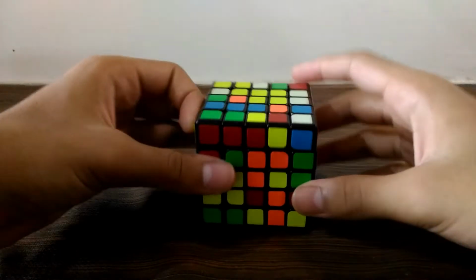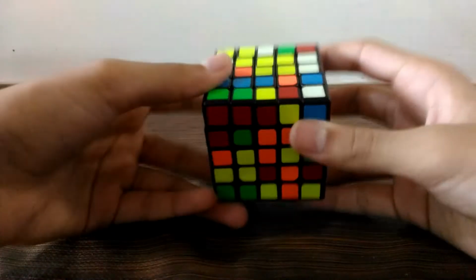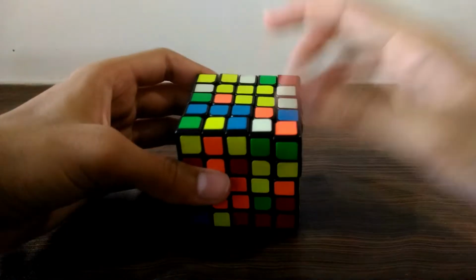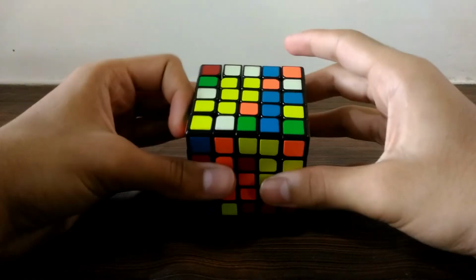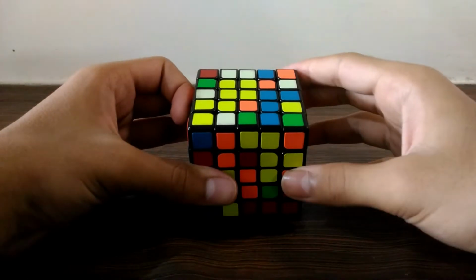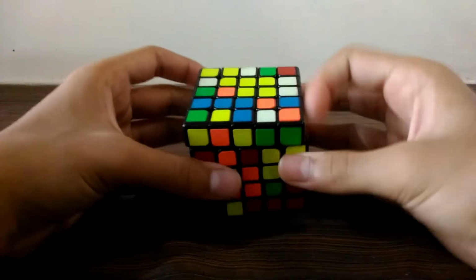Now you might be thinking, why didn't we just turn this to face the top direction? You can do that, right? But then again, you need to change the position of this as well. I mean, it's really not that bad. You can use this way as it is. It's really up to you, all right?